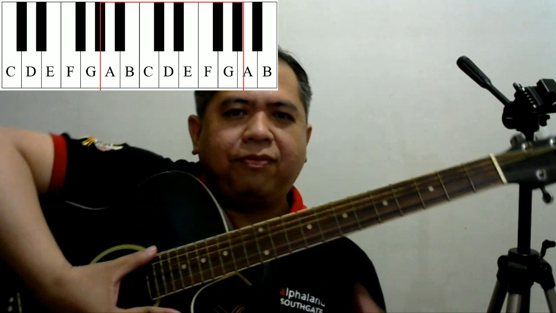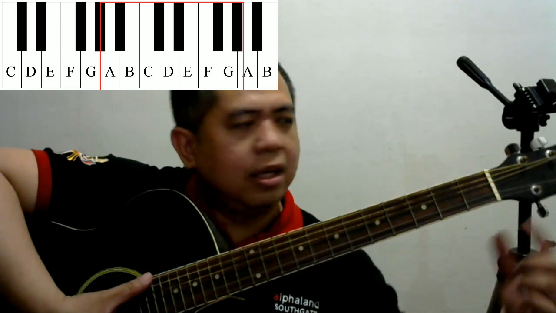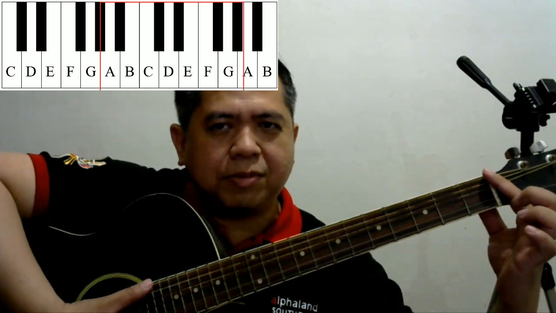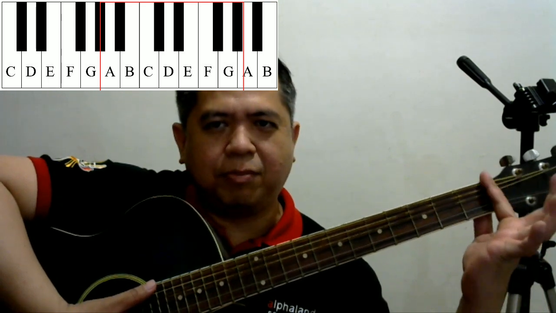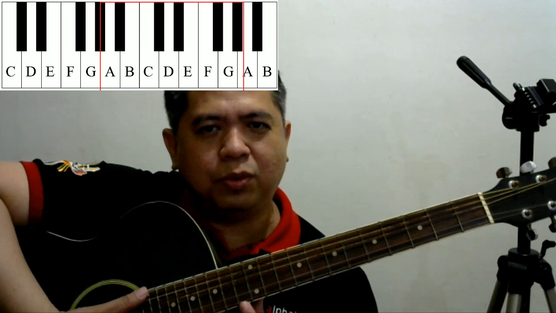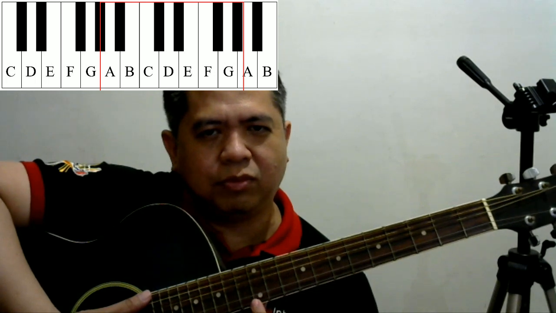Okay, so the guitar is created such that the 12 steps are in between the bridge and to here. So that's why there are two circles.